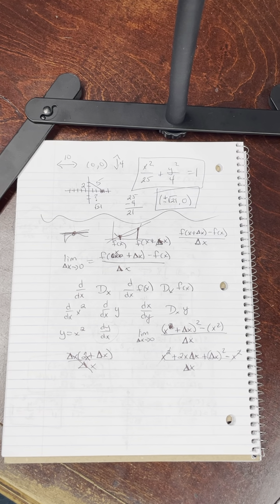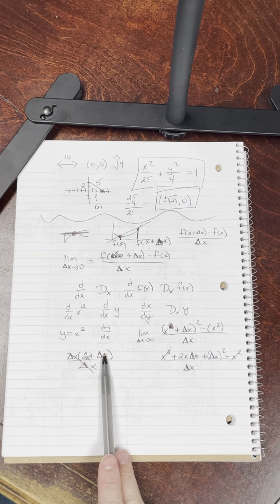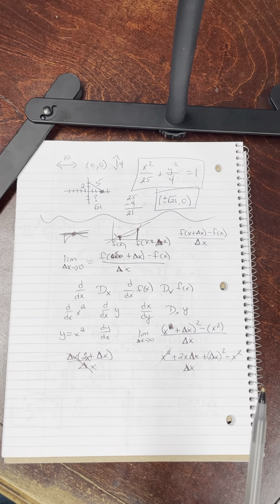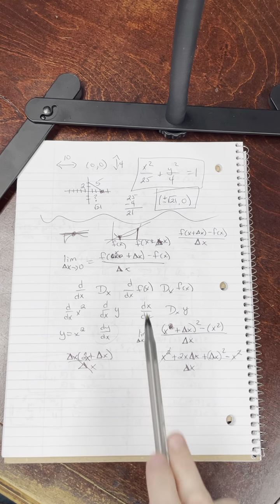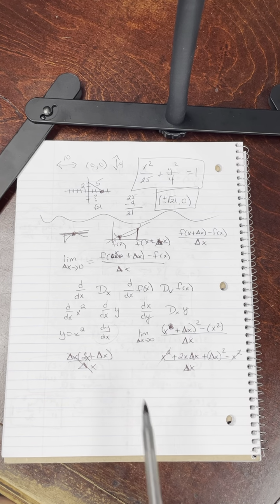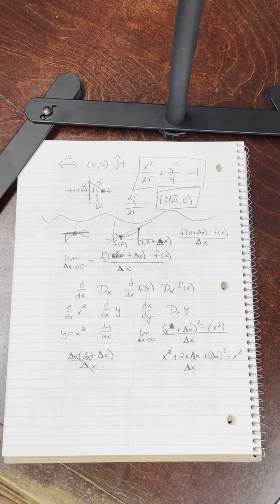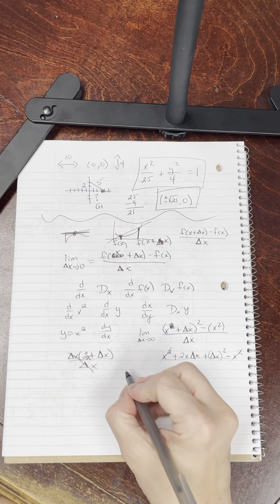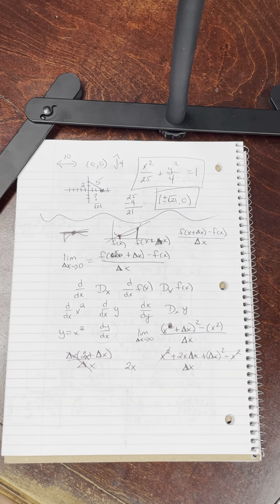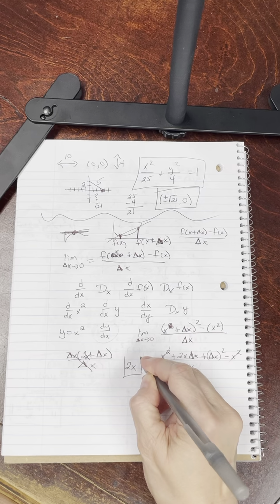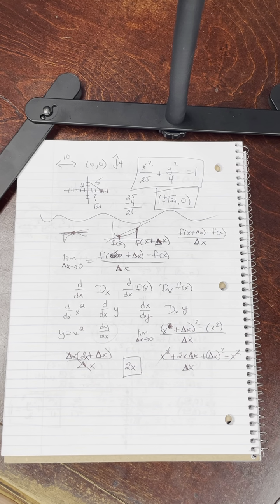Now, this change in x part, since I'm dealing with a limit, the closer and closer to 0 that I get, I said you get 0 out of that slope. So this part drops off to a 0, and it just leaves me 2x. So the derivative of the x squared formula is 2x. Oh, to get to the shortcut.